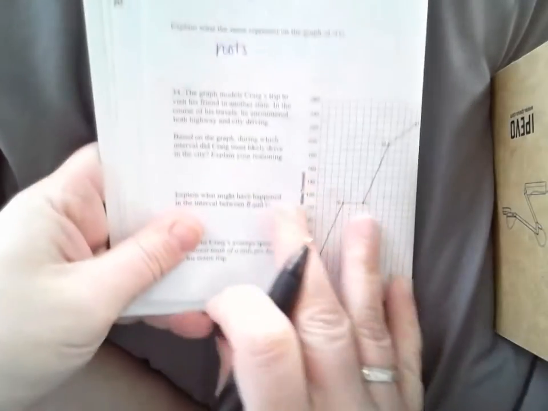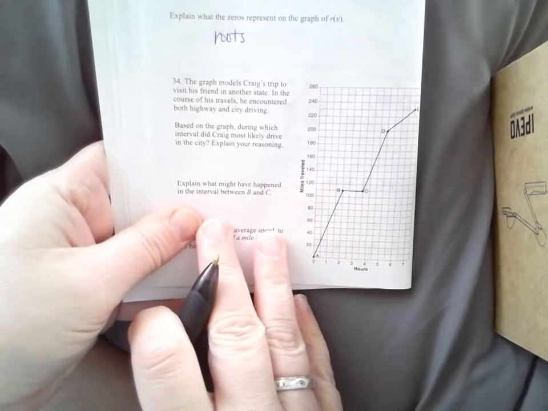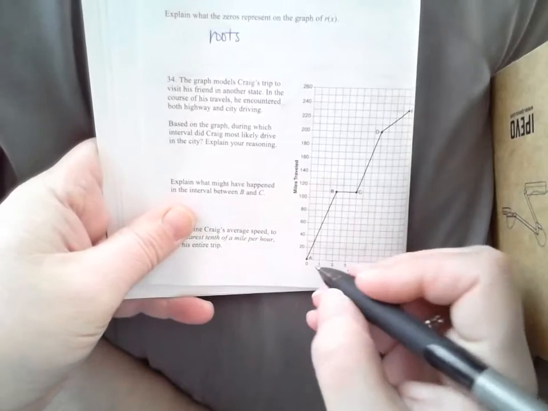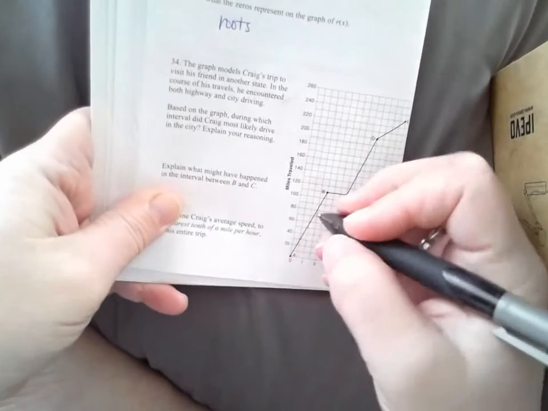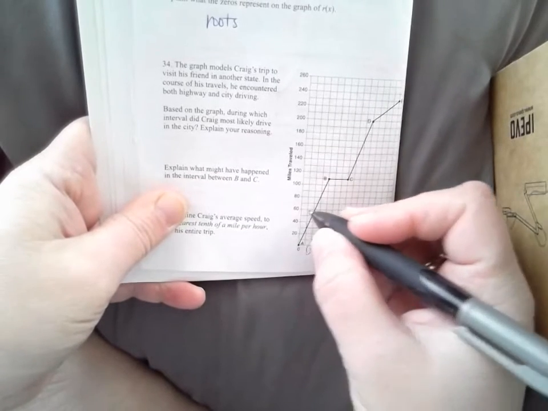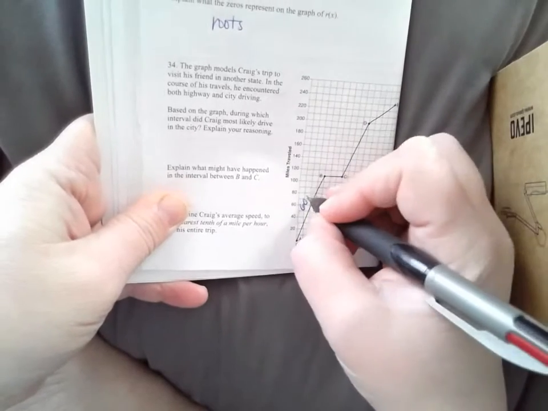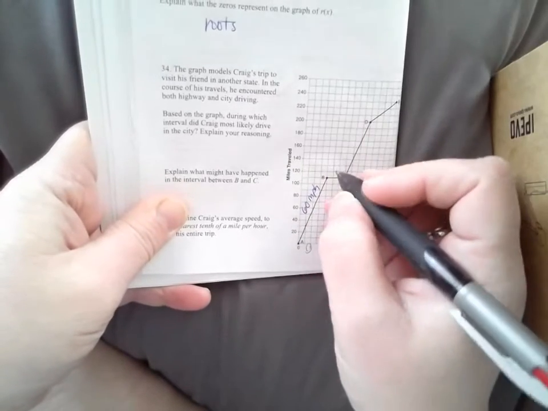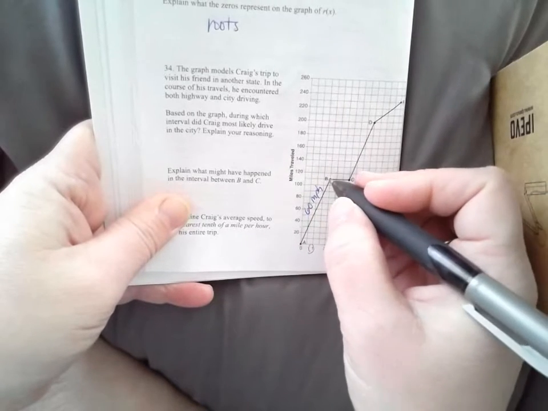Based on the graph, during which interval did Craig most likely drive in the city? Well, here he's driving. I'm going to look for the slope. Up 30 over 1, meaning in order to go 1, I have to go up to 60 and over 1. So this is 60 miles per hour. This one is 110.